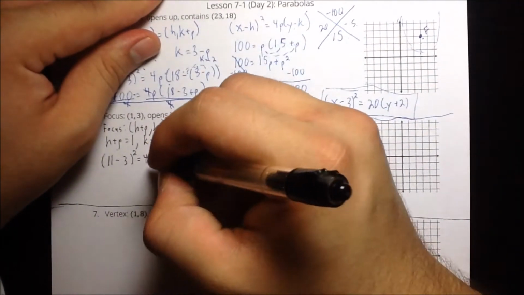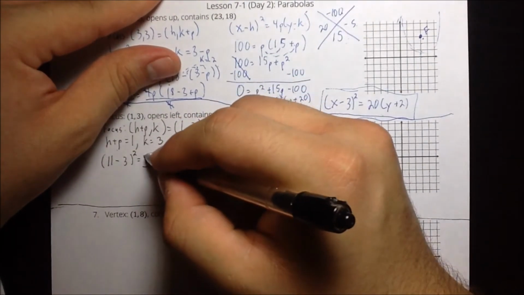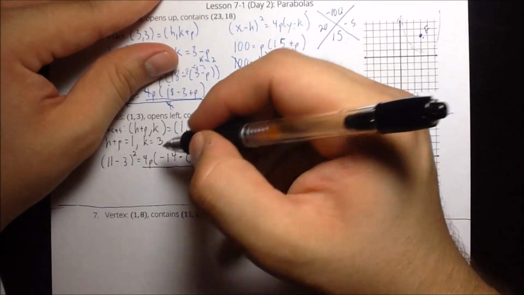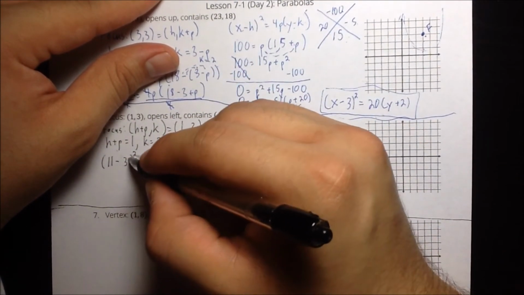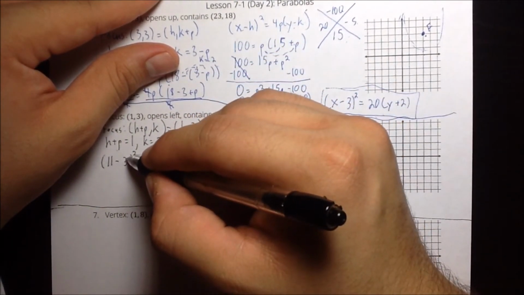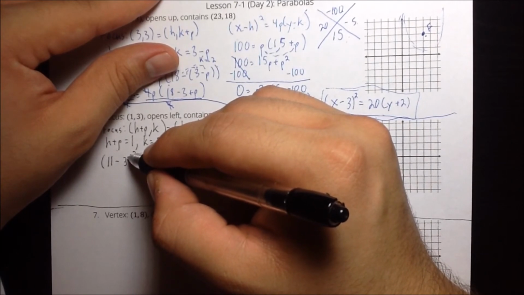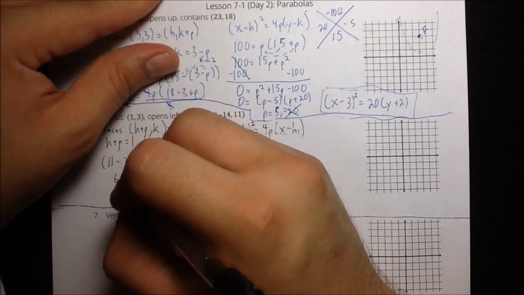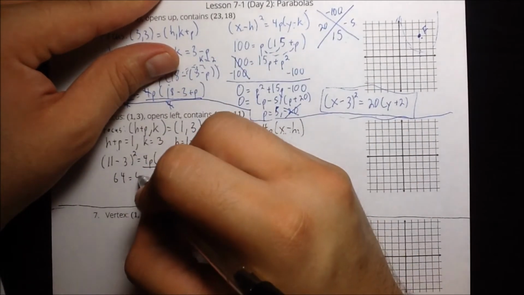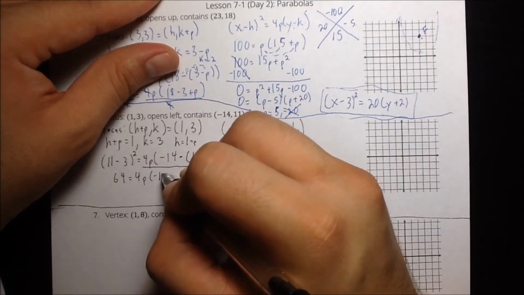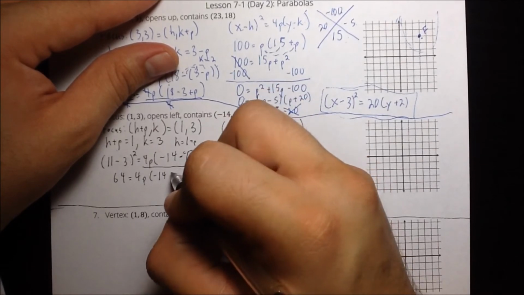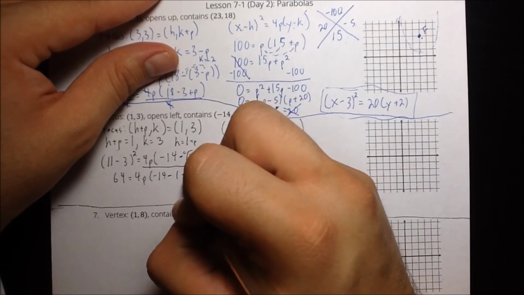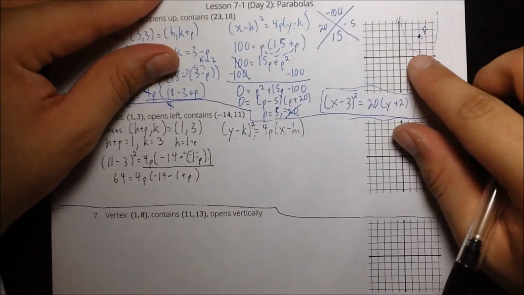Okay, so let's go ahead and divide. Well, before we do that, let's go ahead and simplify this. So we have 11 minus 3, and that gives us 8. And of course, 8 squared is going to be 64. It's going to be equal to 4p, negative 14. Let's go ahead and distribute this negative as well. So negative 1, and then plus, plus, so positive p.